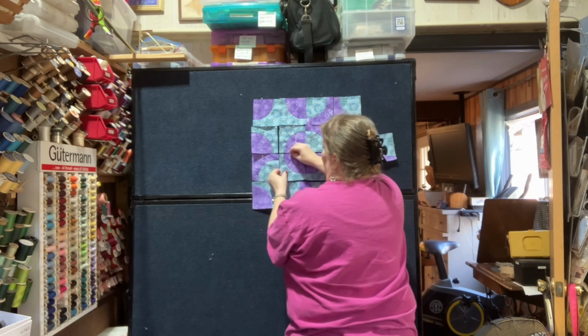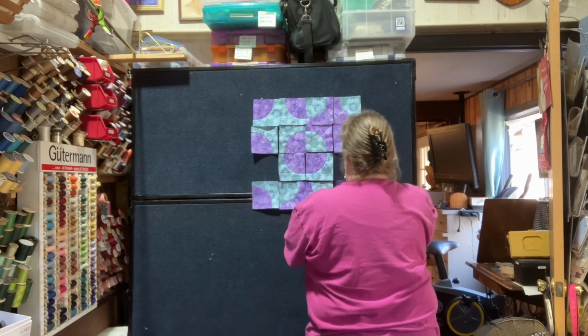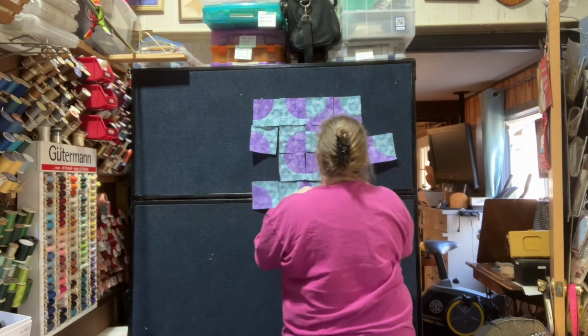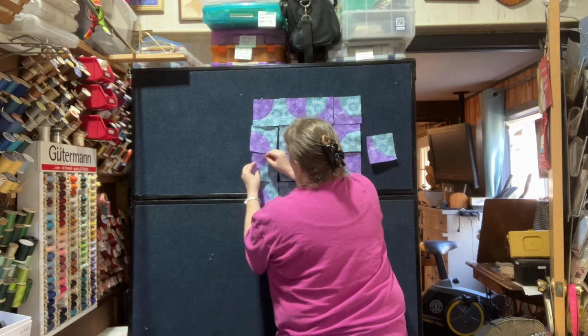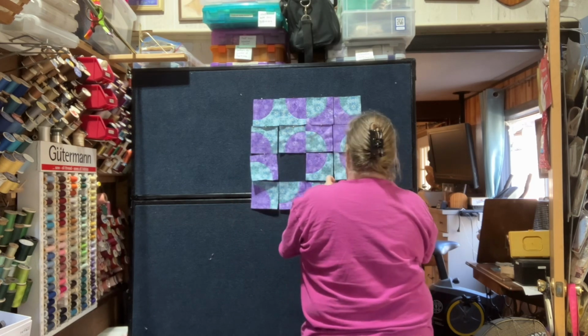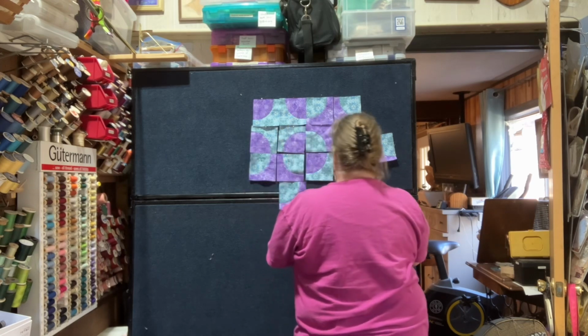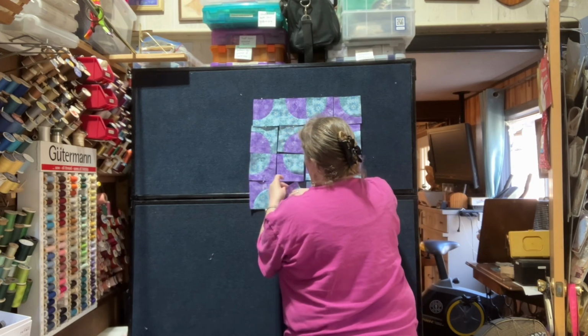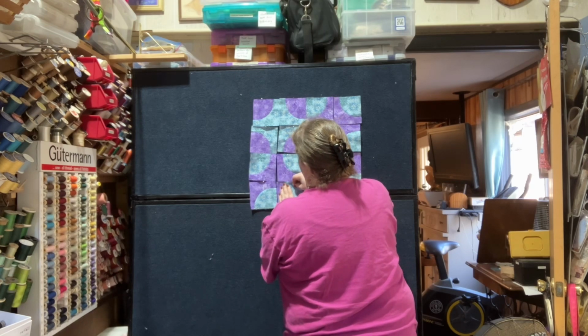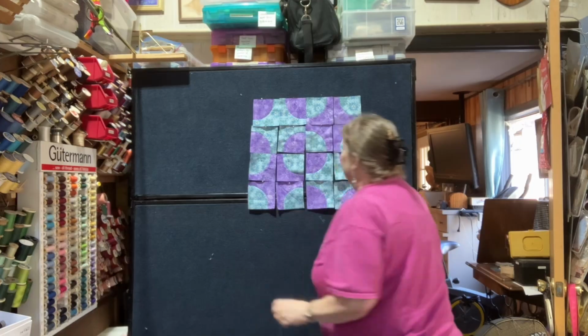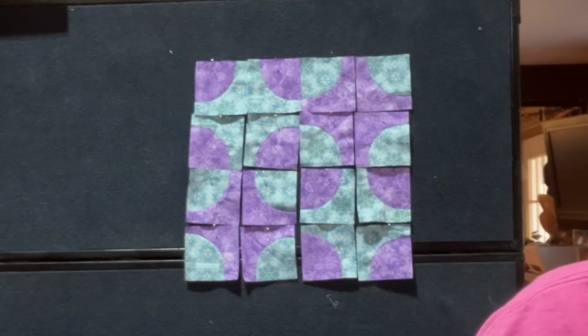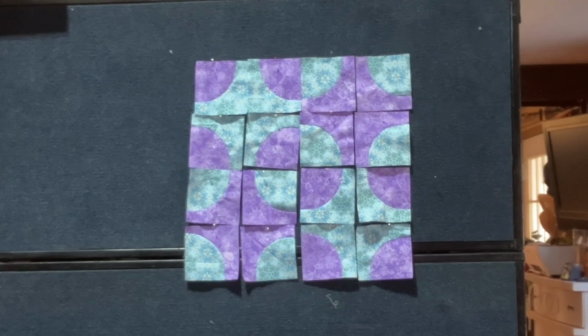Like so. And that one is called Double Mill Wheel. To me, I would call it 4 crosses because that's what it looks like to me.